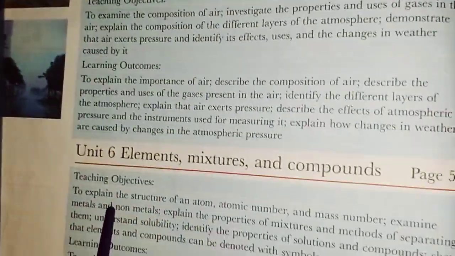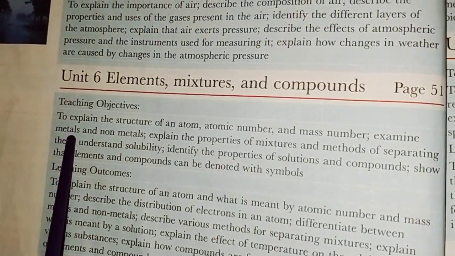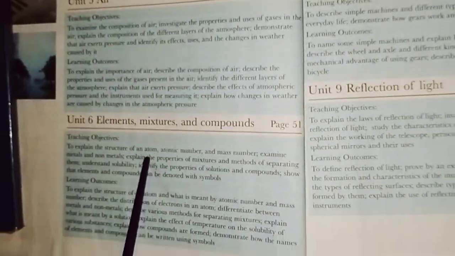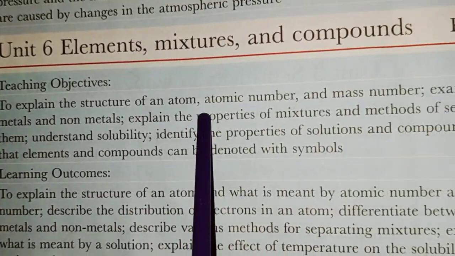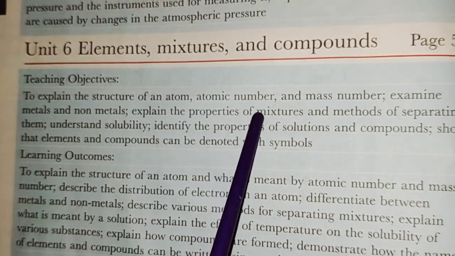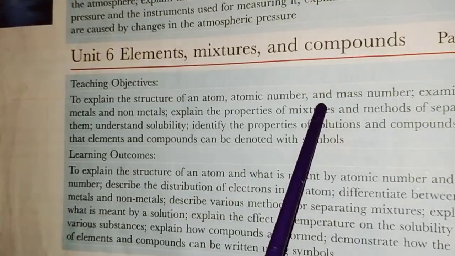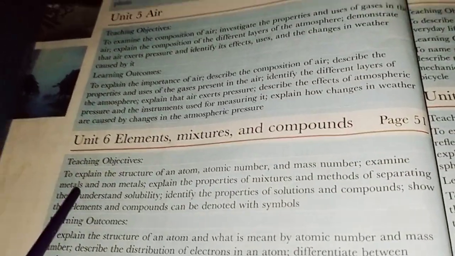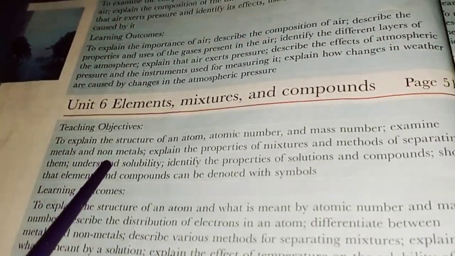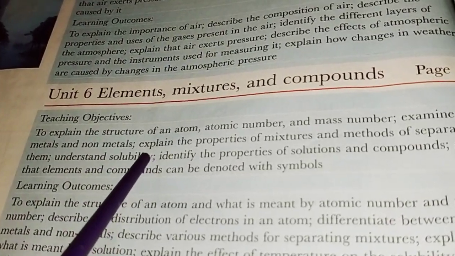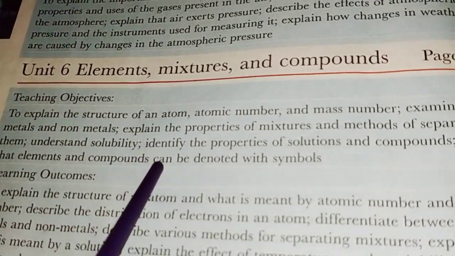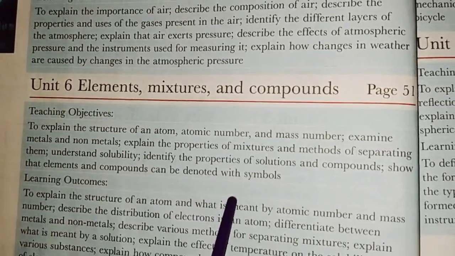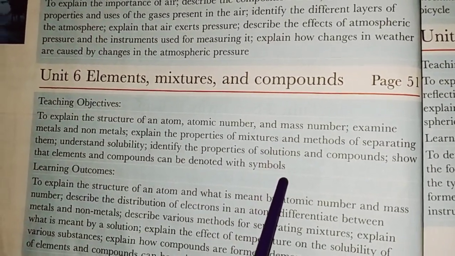Teaching objectives: to explain the structure of an atom, atomic number and mass number, explain metals and non-metals, explain the properties of mixtures and methods of separating them.